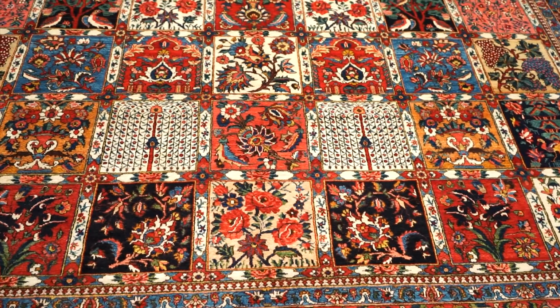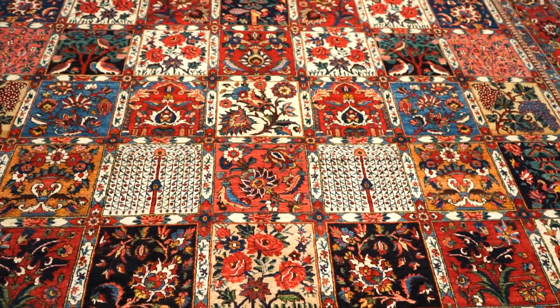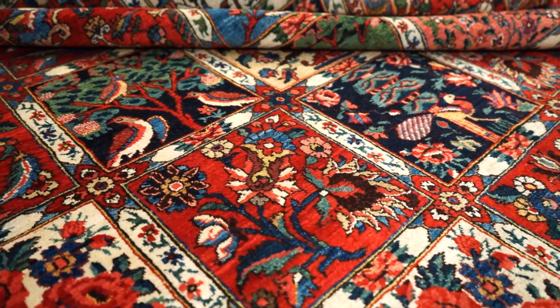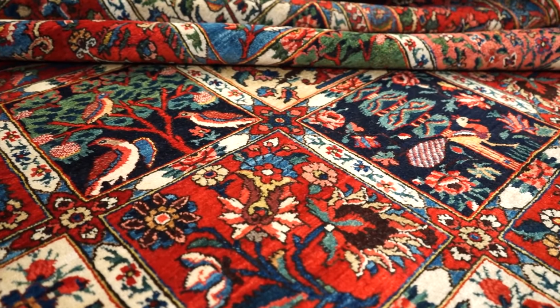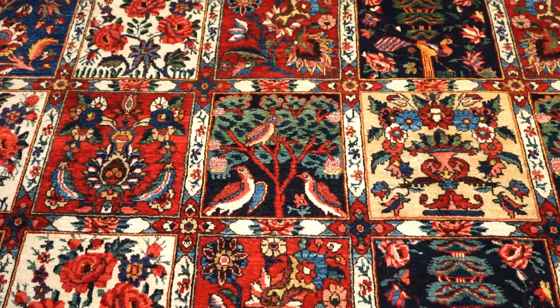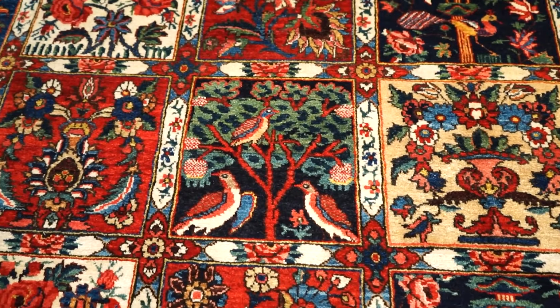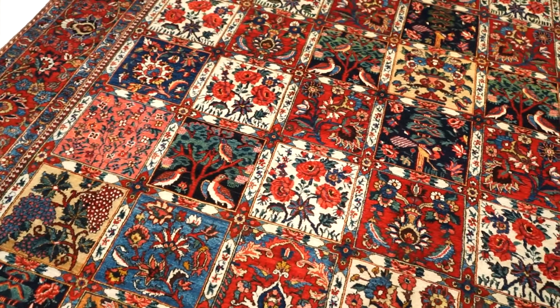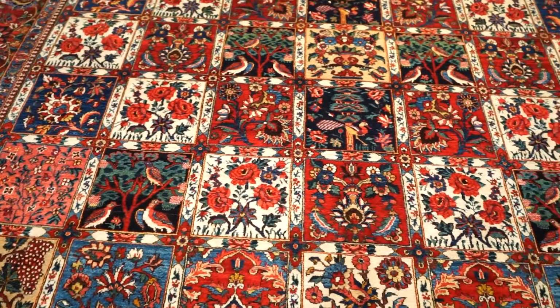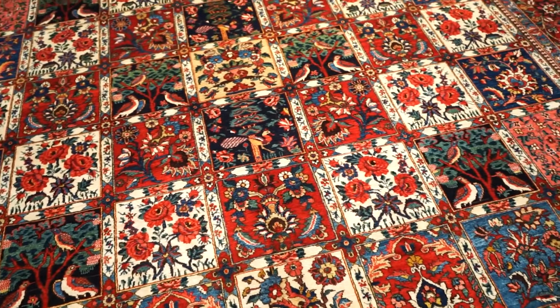Now, when it comes to the design of Bakhtiari rugs, as mentioned, they're really famous for their garden panel design as well as their medallion design. So in their garden panel design, what it typically looks like is that there are square-shaped panels that act like frames looking into a garden scene that's full of trees and flowers and birds and really, really beautiful different perspectives into gardens, which the weavers think of as their view of paradise.